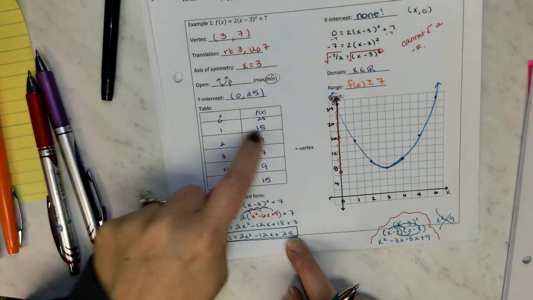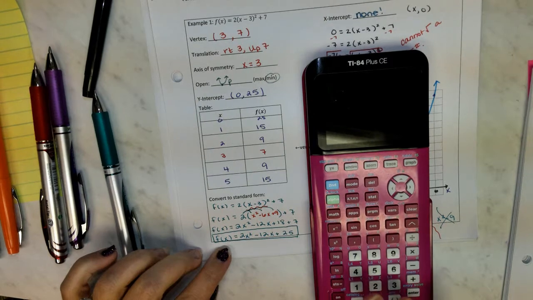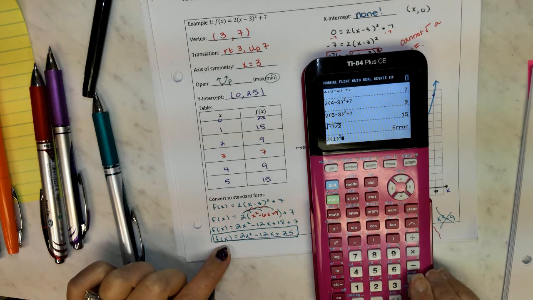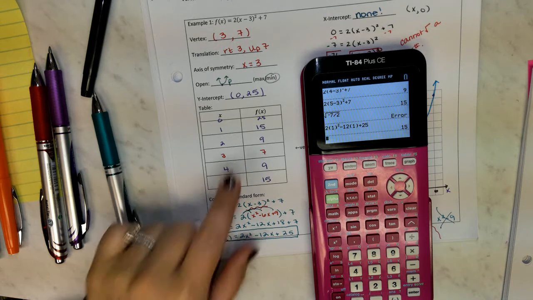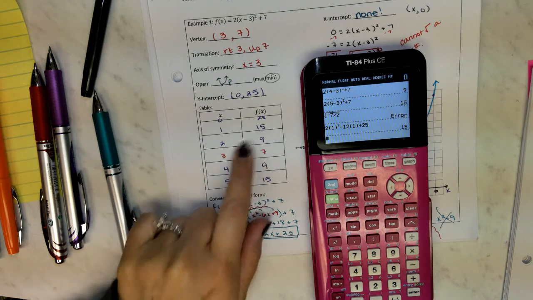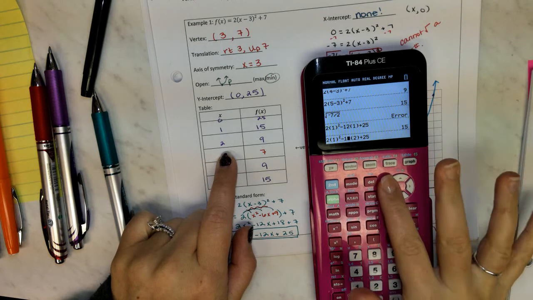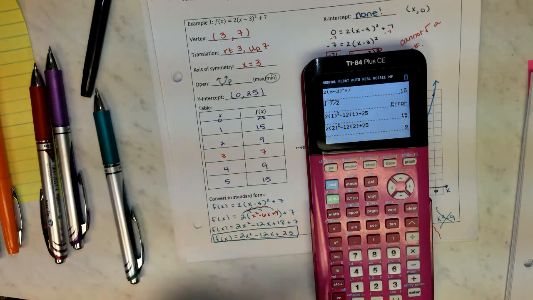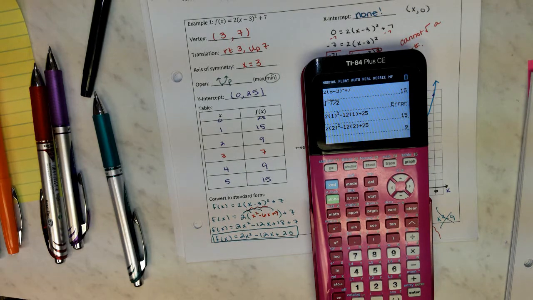Plug in a couple of points. If you plug in 1 here, do you get 15? If you plug in 2, do you get 9? Let's try it. 2 times 1 squared minus 12 times 1 plus 25. When I plugged in 1, I got 15. Try plugging in 2. Change this one to a 2. Change this one to a 2. I got 9. So they're the exact same equation. They're just written differently. Okay?